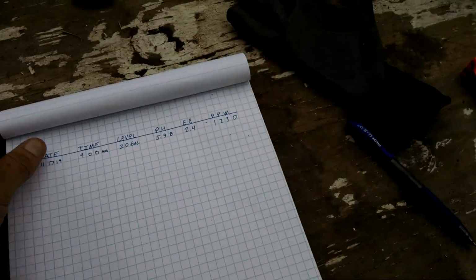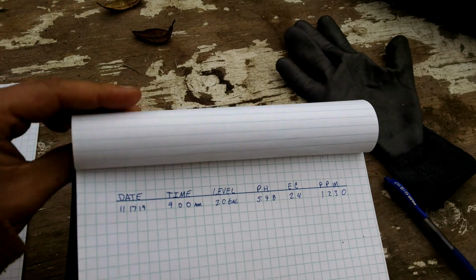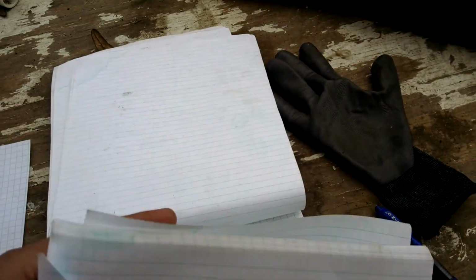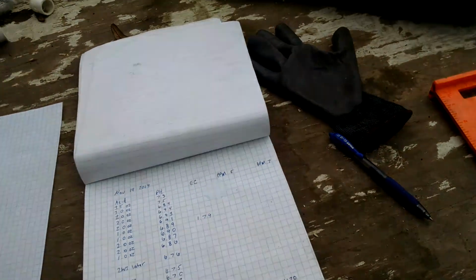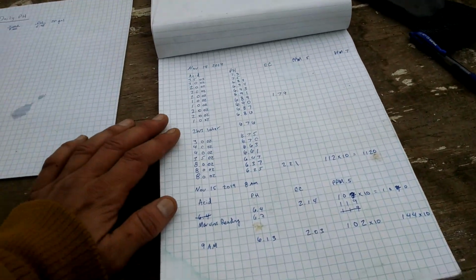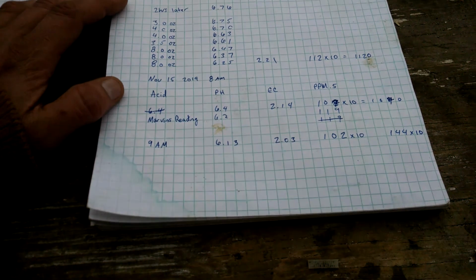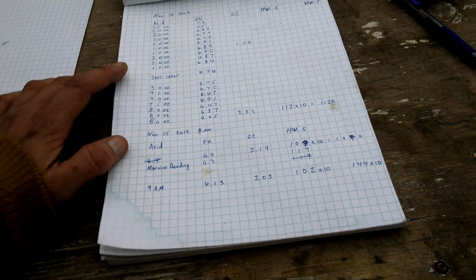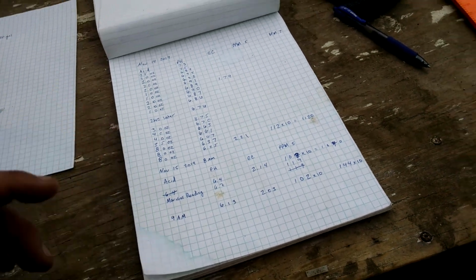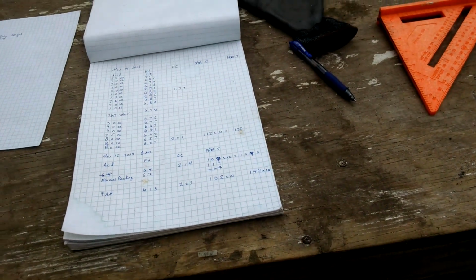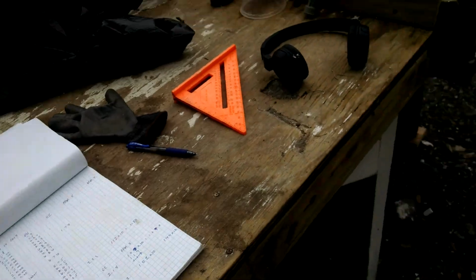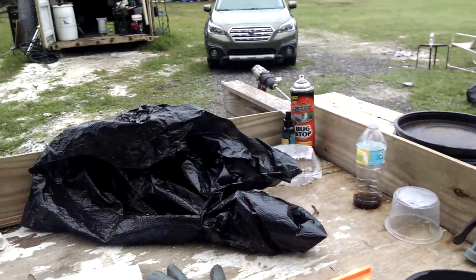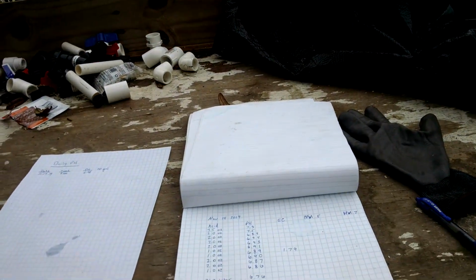Now if I go back to my original readings, actually when I went to visit my mentor, we used his gauges, and we got a 6.2 on the pH, but that was days ago. Now that's one reason why I'm doing this every day, is because I want to see how much the pH raises and how much it drops as the days go by.